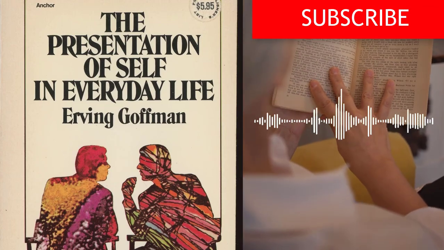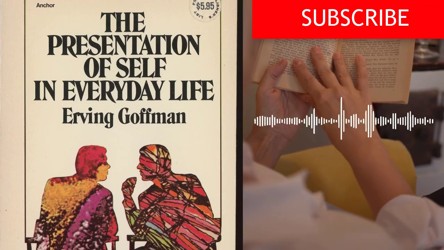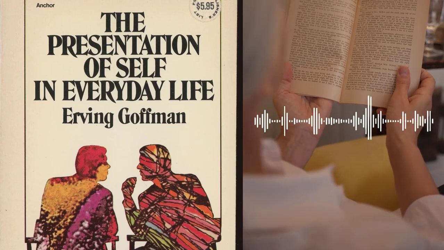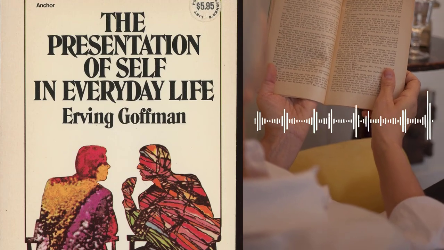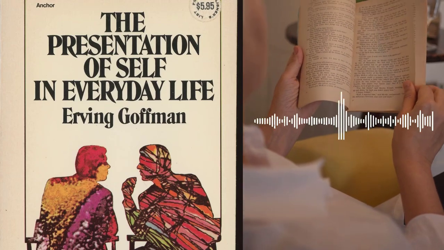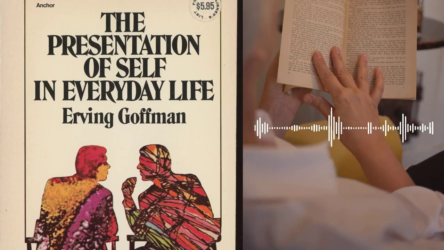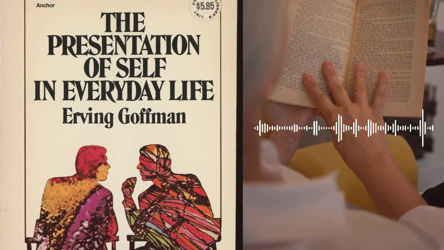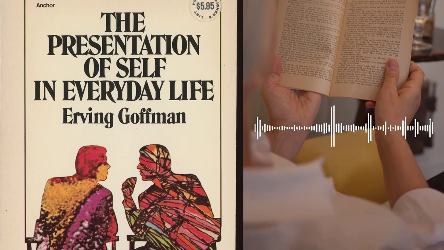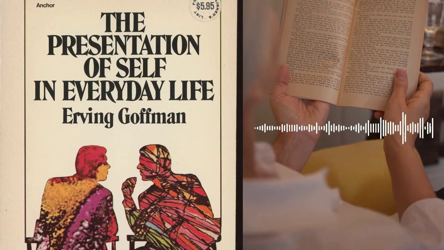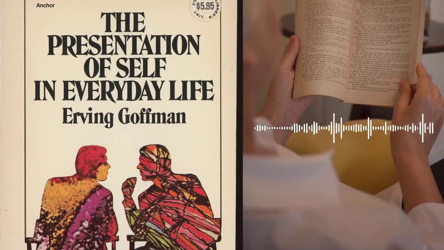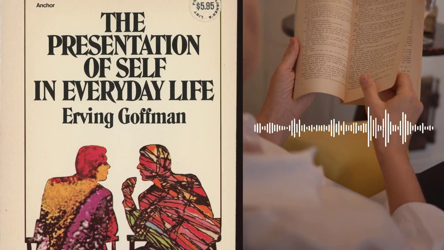Chapter 3, The Setting. In Chapter 3, Goffman examines the role of the social setting in shaping performances. He notes that the physical environment and other contextual factors can significantly influence the way individuals present themselves to others. Goffman also discusses the concept of regions, which refer to the various physical spaces in which social interaction takes place. He argues that regions can be either front regions, which are designed for public performance, or back regions, which are private spaces where individuals can relax and let down their guard.